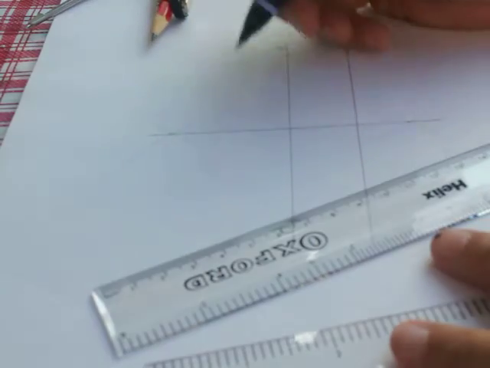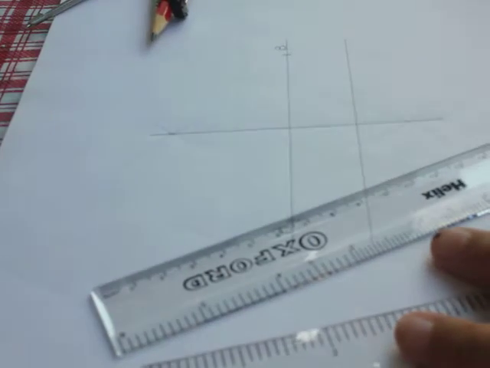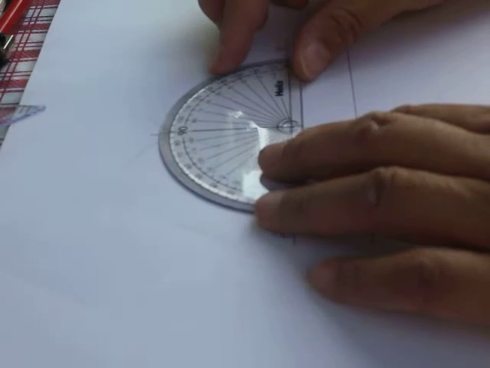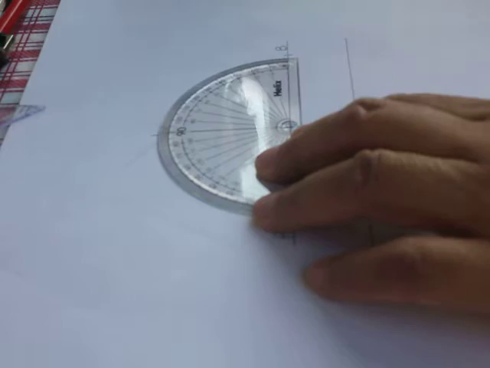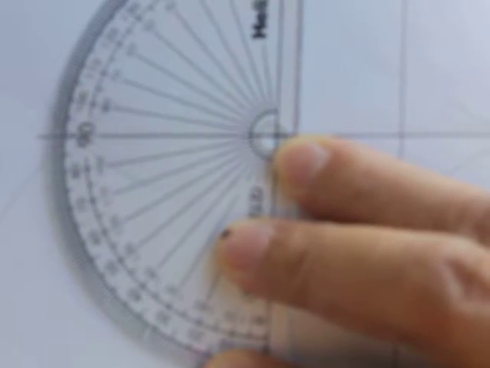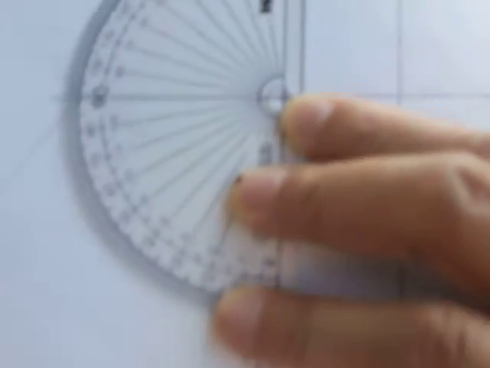And then in this case, this should form a right angle, and you can verify it if you have a protractor. Maybe I show it here like that. Then you can see that these two lines are perpendicular.